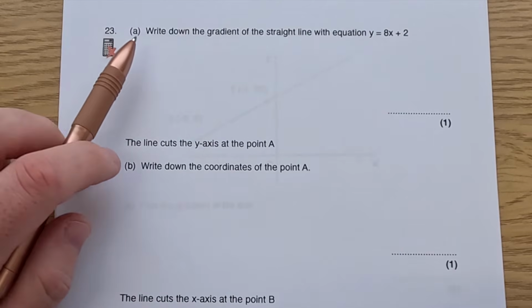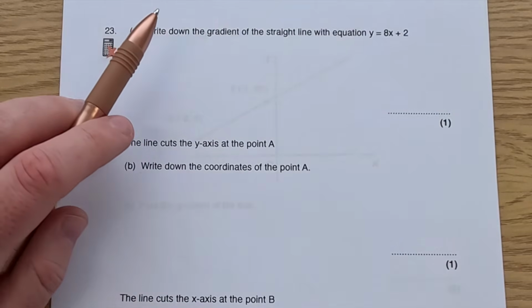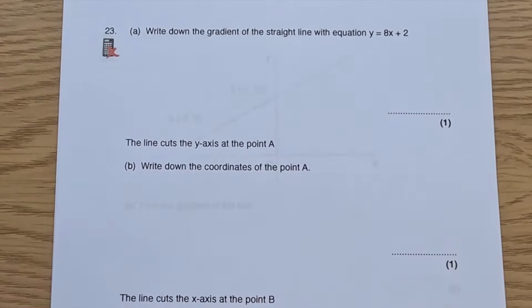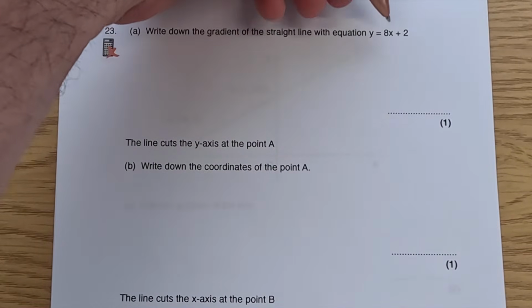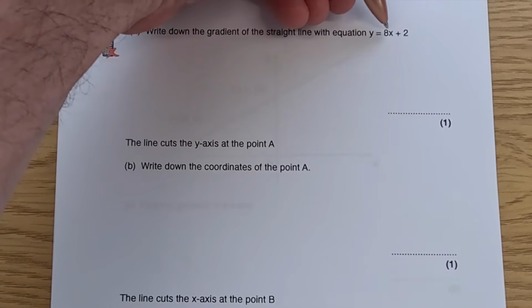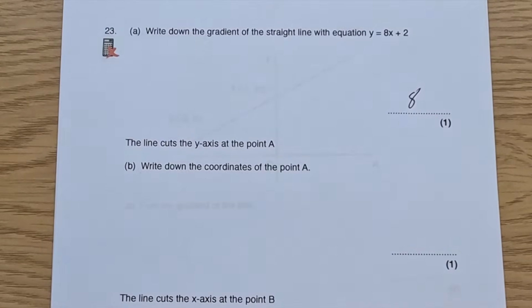So question number 23, part A says, write down the gradient of the straight line with equation y equals 8x plus 2. Well, that's quite nice. It's in the form y equals mx plus c, and you can see the m, the gradient, is going to be equal to 8, so the gradient would be 8.